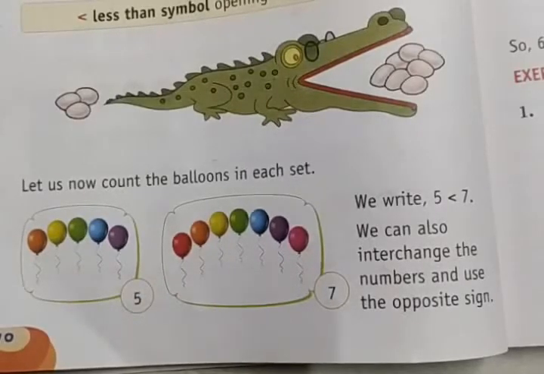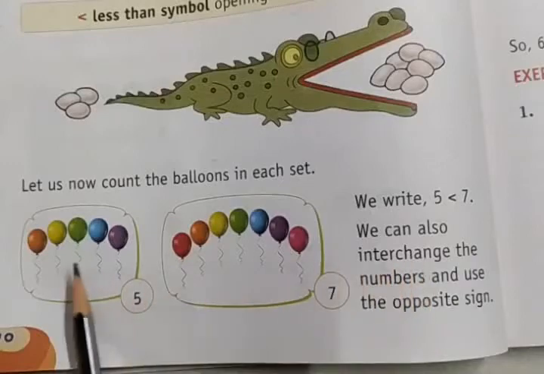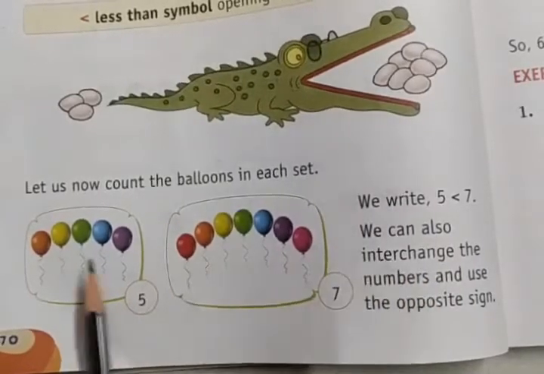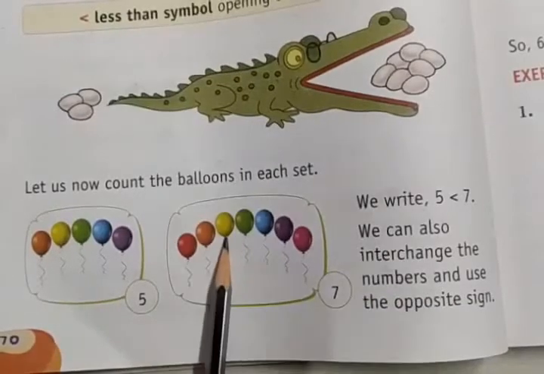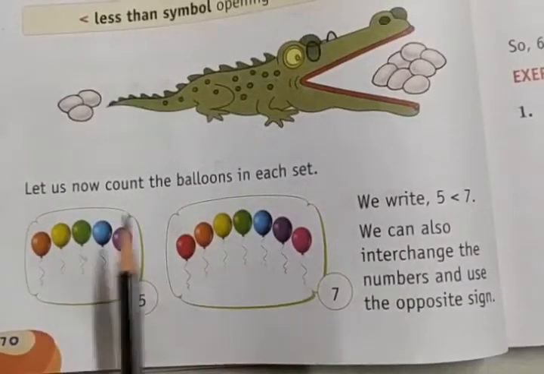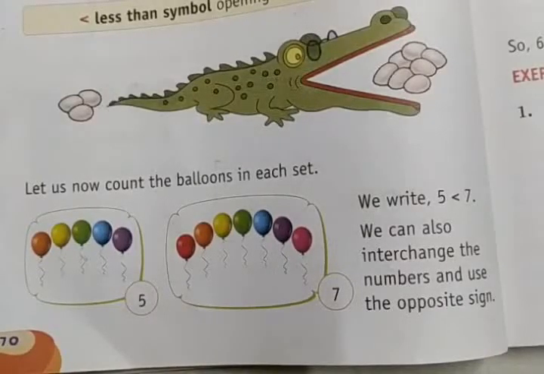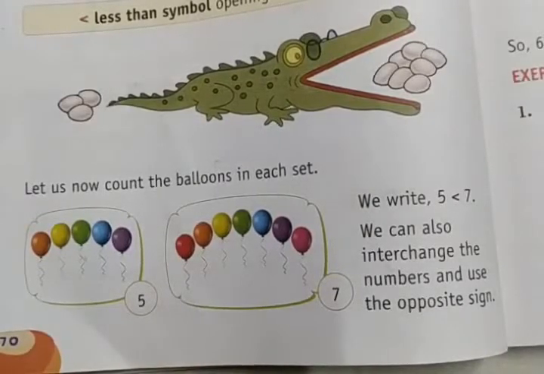We write 5 is less than 7. The number of balloons here is 5, here it is 7, and these are more and these are less. We are comparing this with this, so we need to say that this is lesser than this. Write 5 less than 7.